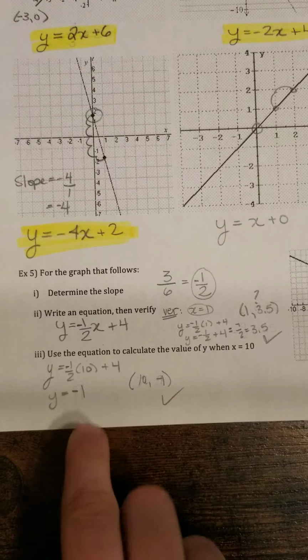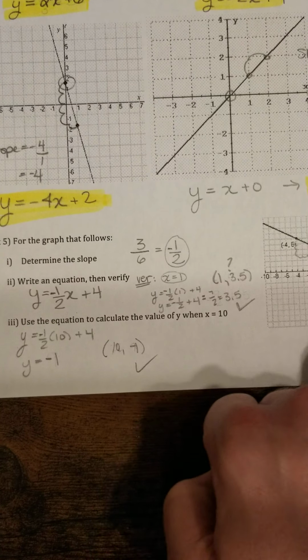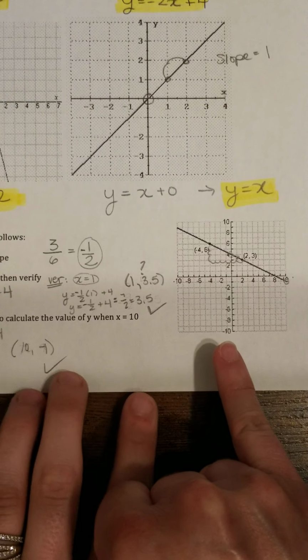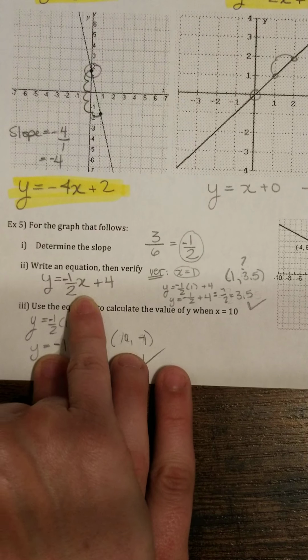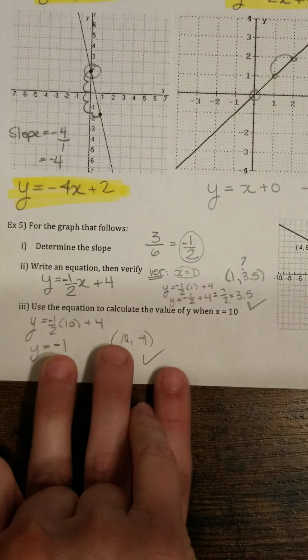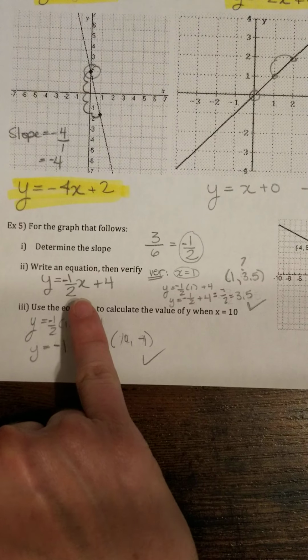Now, to verify that your equation is correct, what you do is you pick any random x value you want that you can see on the graph. So this graph for x goes from negative 10 to 10. So choose one of those numbers in there. Don't choose x equals 50 because you can't see x equals 50 on the graph. So I chose x equals 1, okay? And then I took my equation, and where I saw an x, I replace it with 1 because I chose x to be 1. If you chose x to be 2, you would replace x with 2.